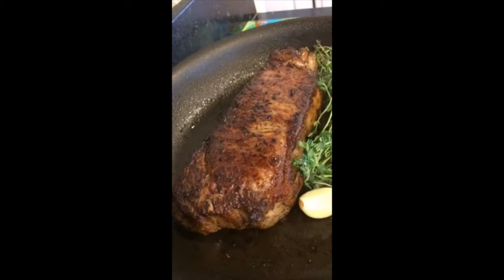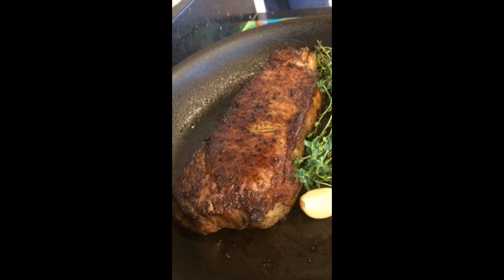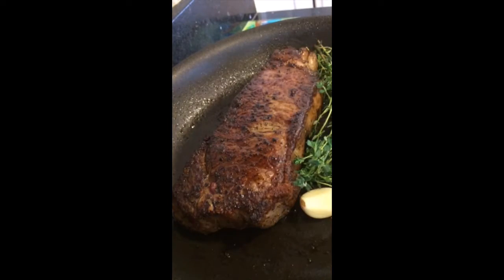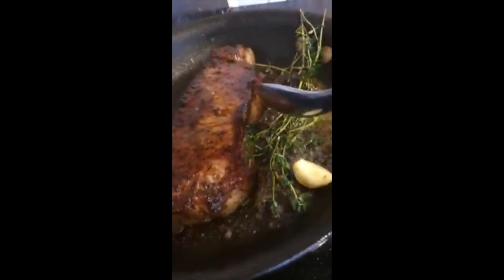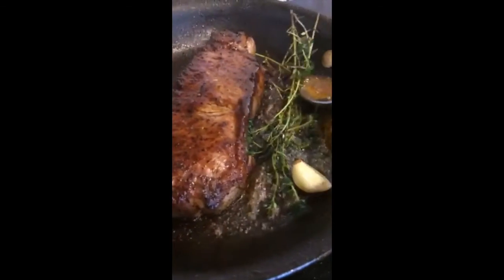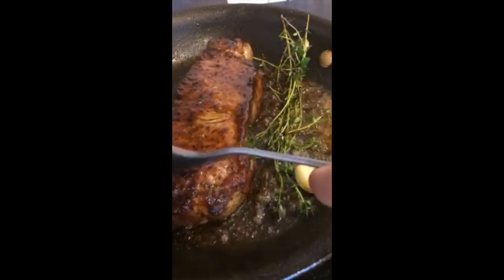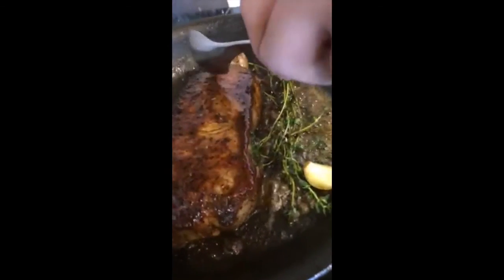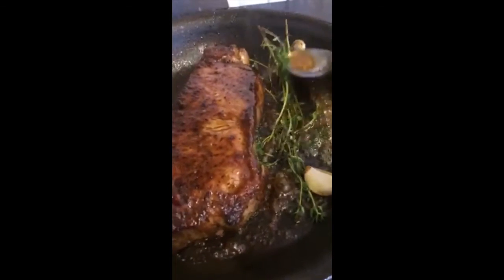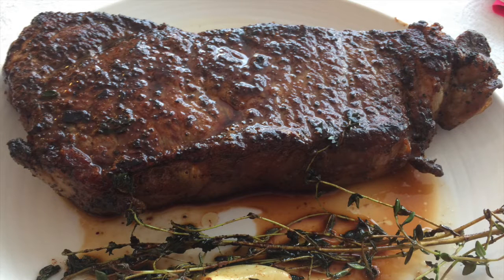Next, we will reduce the heat to medium-low, add butter, thyme, and garlic, the whole herb, not diced. After that, we will tilt the pan so that the butter and oil pools. And then we will baste the steak with the mixture in order to maintain the steak's moisture. And lastly, we will remove the steak from the pan and leave it for 10 minutes to reabsorb the juices.